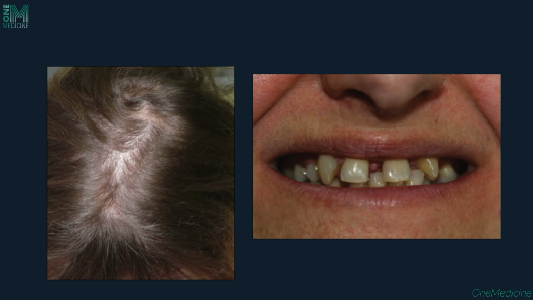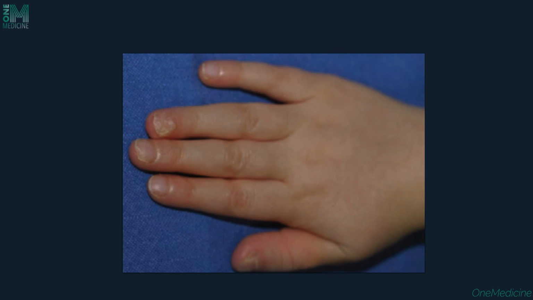The alopecia because of this, and the malformed conical teeth, in the mother of a patient. This is the mother of an incontinentia pigmenti child, and this is the alopecia seen. So here you can see the nail dystrophy also.